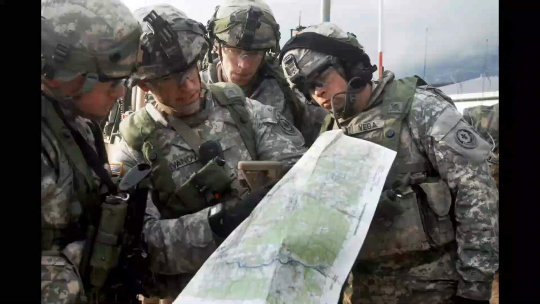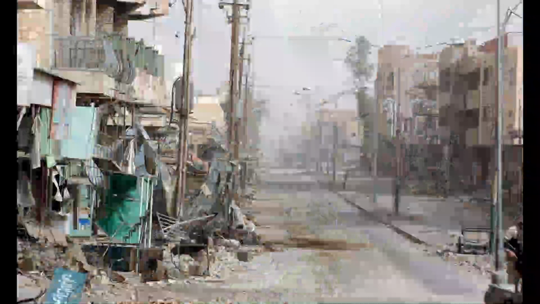Step 1. Distinguishing features of urban terrain. Operations in built-up areas are normally conducted to capitalize on the tactical significance of a particular city. The side that controls a major city usually has a psychological advantage, which can be enough to significantly affect the outcome of a nationwide conflict.